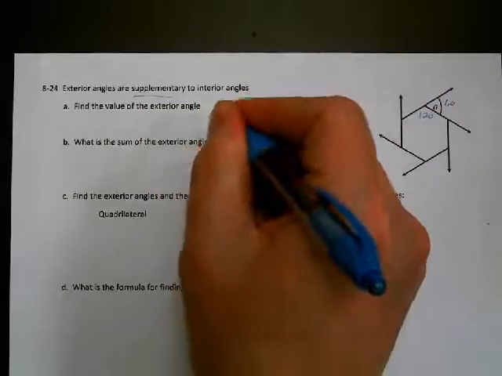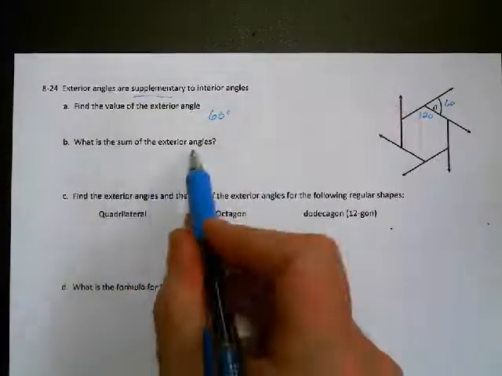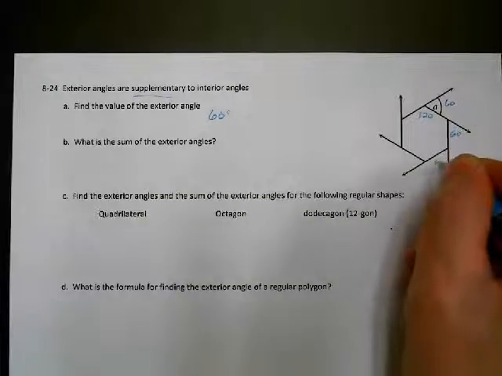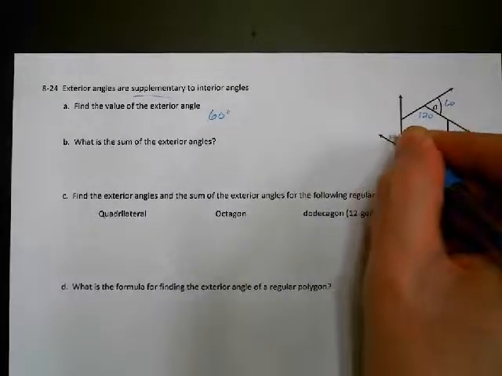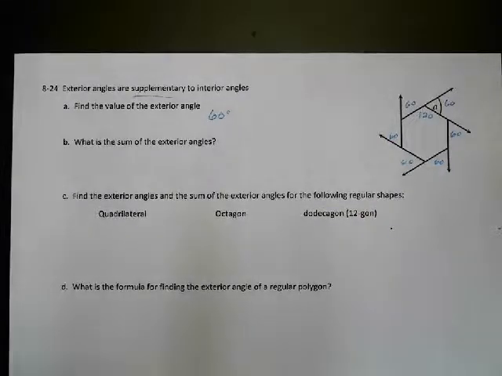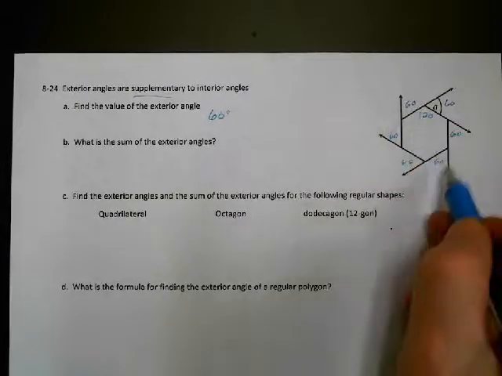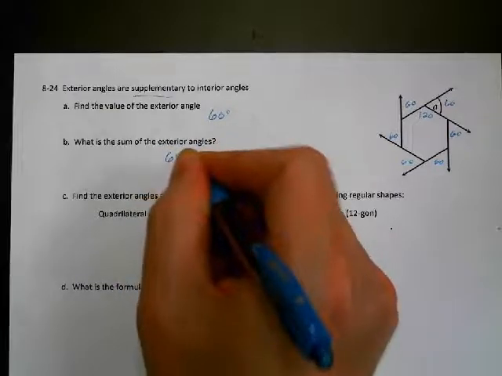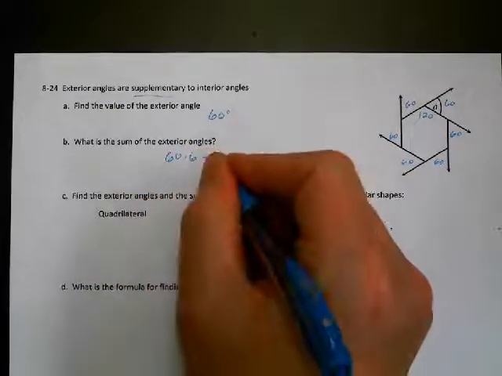All right, what's the sum of those exterior angles? Well, all of these are 60. 60, 60, 60, 60, and 60. So all of those are 60. So now I just have to do 1, 2, 3, 4, 5, 6. There's 6 exterior angles. So I do 60 times 6. And the sum of the exterior angles ends up being 360 degrees.